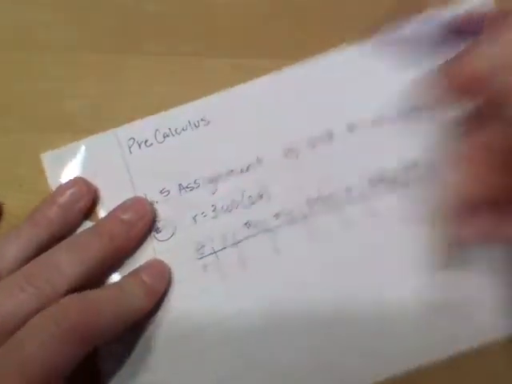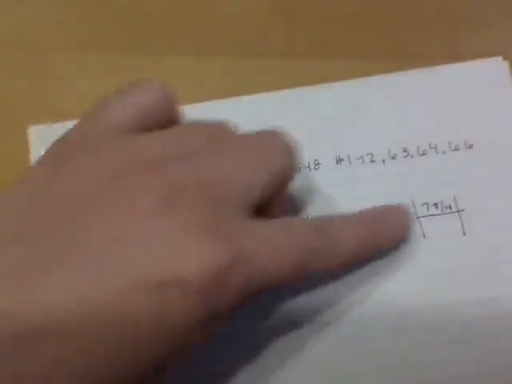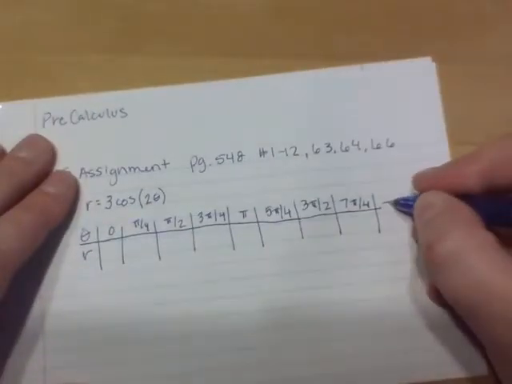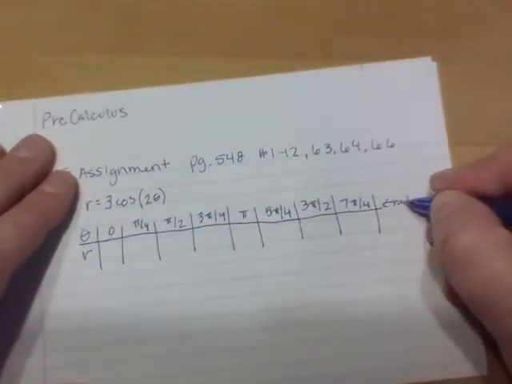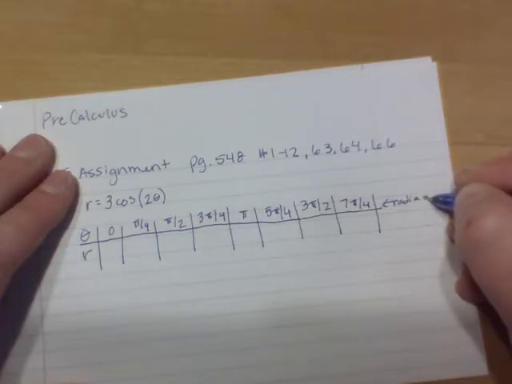All right. So since these are all in radians, we are going to want to be in radian mode if you use your calculator.